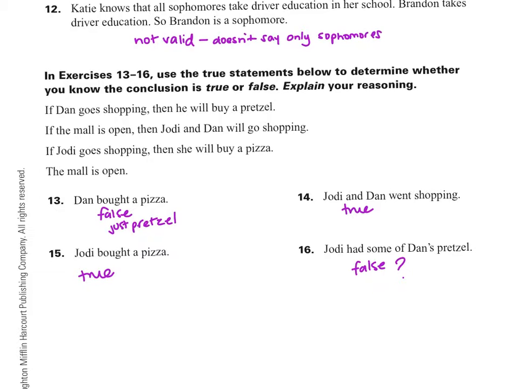Okay, if Dan goes to the mall, then he'll buy a pretzel. If the mall is open, Jody and Dan will go shopping. If Jody goes shopping, she'll buy a pizza. The mall is open. Number 13, Dan bought a pizza. False. All you know for sure is he bought a pretzel.